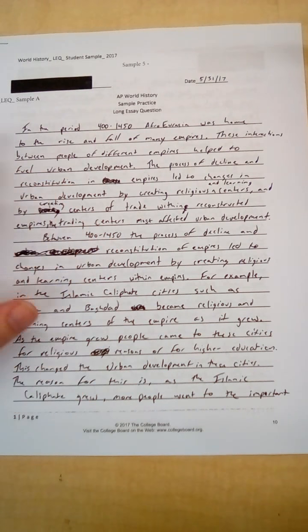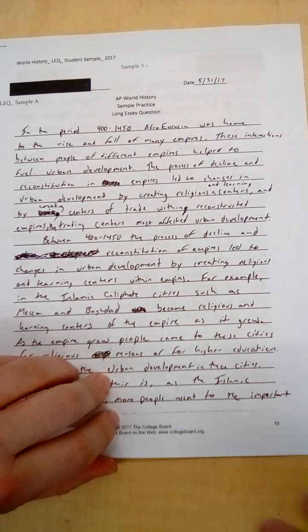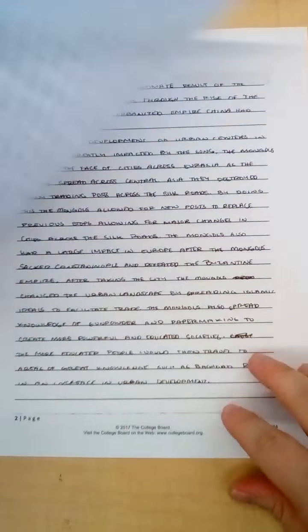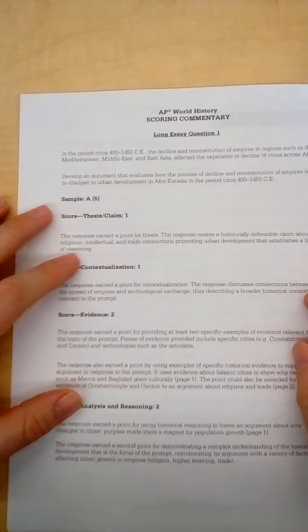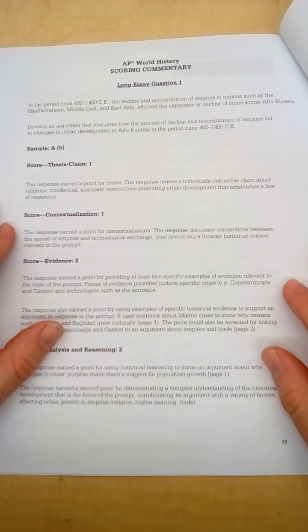This student is writing about the Afro-Eurasian empires, and I'll actually read the question to you really quickly, so we can all be aware of what's actually being asked here.